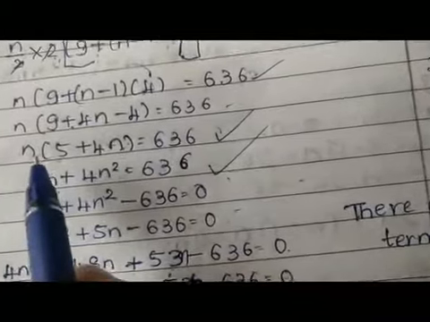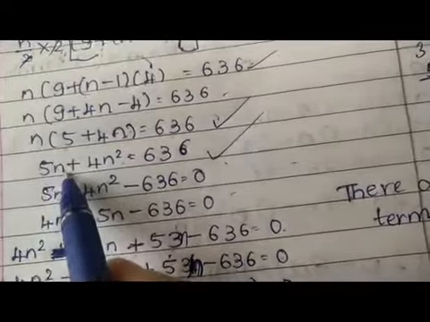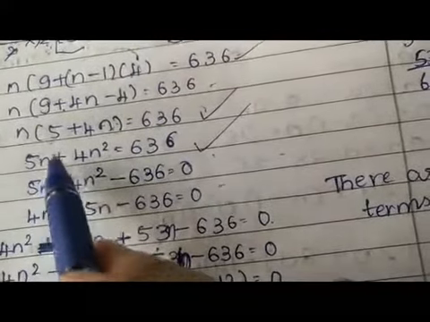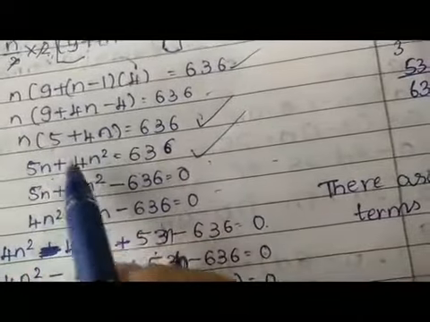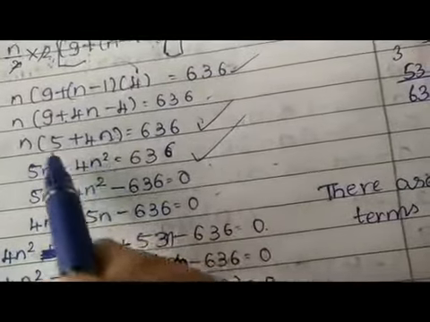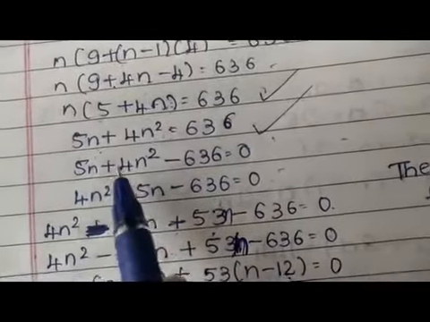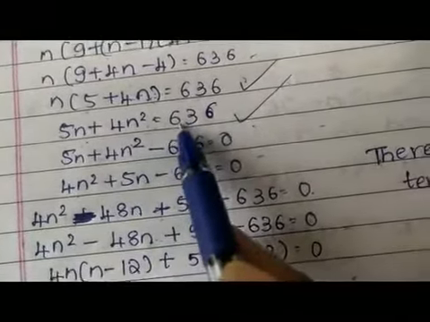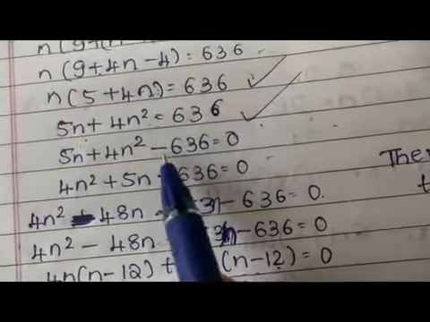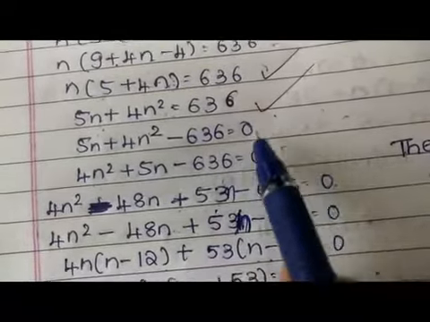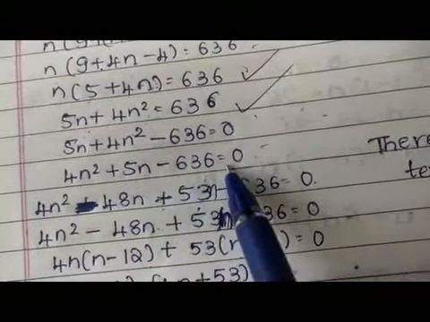Now you multiply here n into 5, 5n. First the number you should write, then the variable. Plus 4n into n. See here, double n is there. n into n, n square. 4n into n, 4n square is equal to 636. So 5n plus 4n square, this is plus 636 on the other side. When you bring it to the left side, it becomes minus 636 is equal to 0. 4n square plus 5n minus 636 is equal to 0.